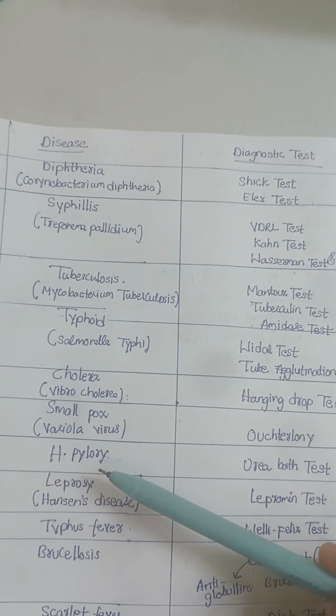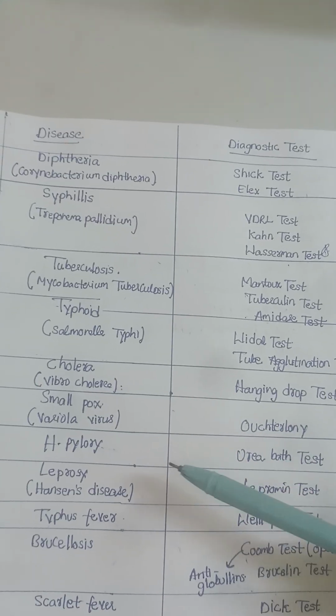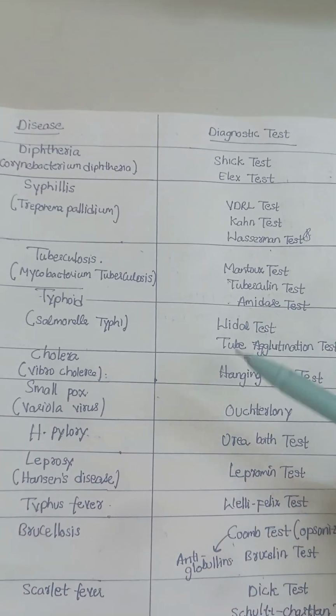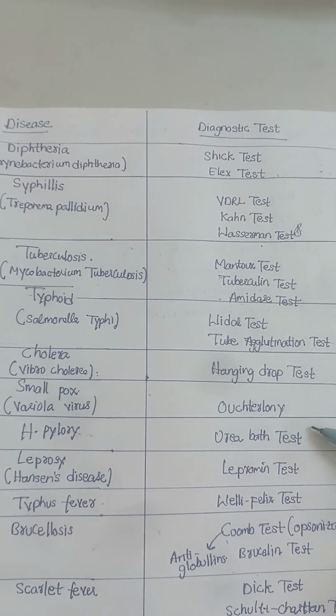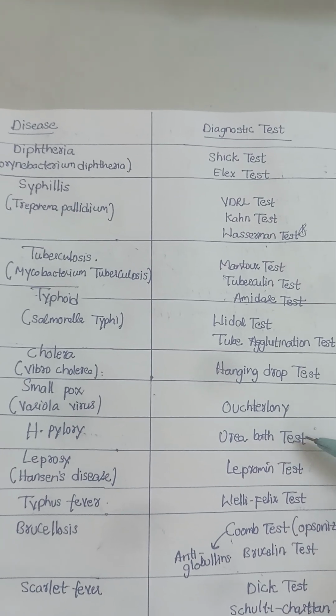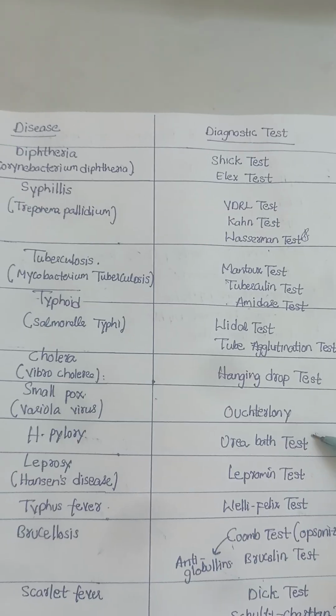Next is H. pylori, that is Helicobacter pylori, which is a gram-negative bacteria. The diagnostic test is the urea breath test, a very important test for H. pylori, important for NIPER.